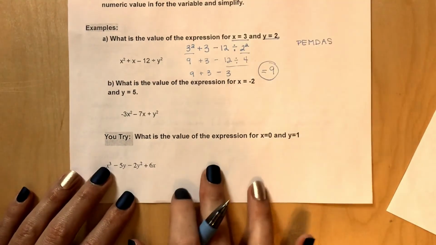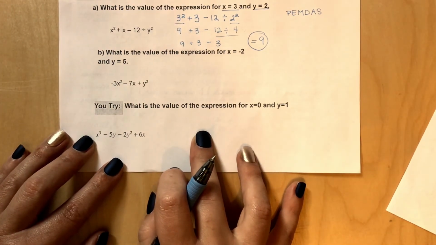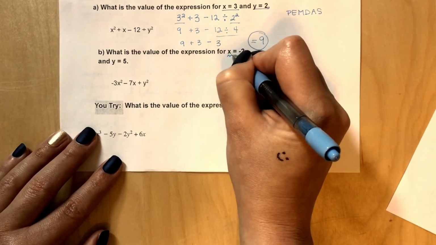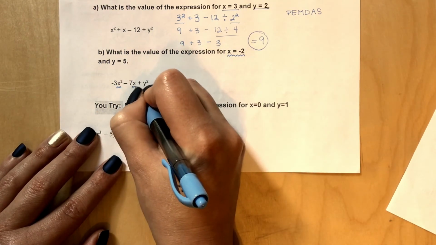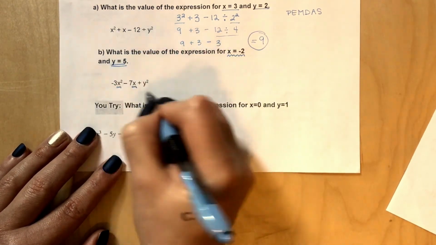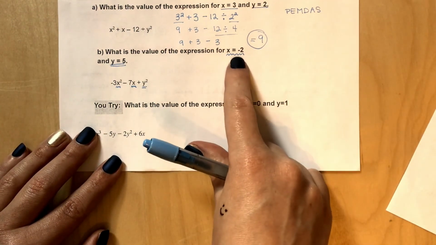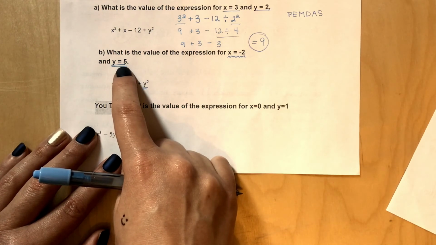Moving on to our next and final problem. So B, what is the value of the expression for x equals -2 and y equals 5? So keep that in order. We need to know what we're substituting in where, okay? So our x's need to be given a -2 and our y's need to be given a +5.